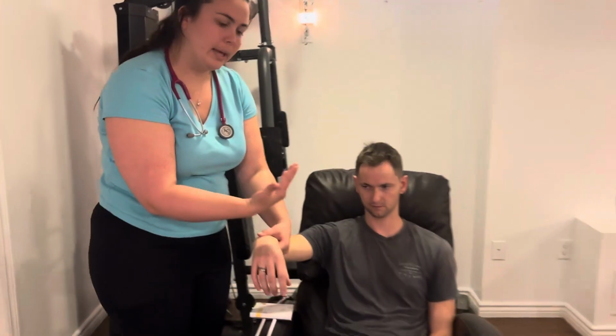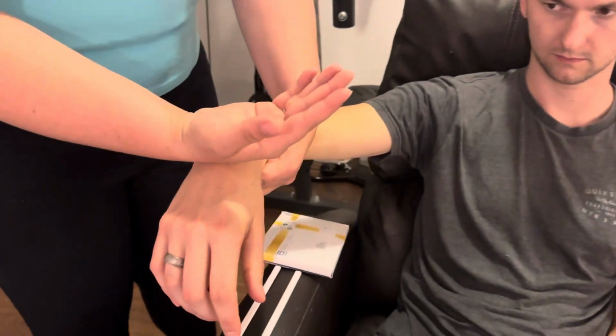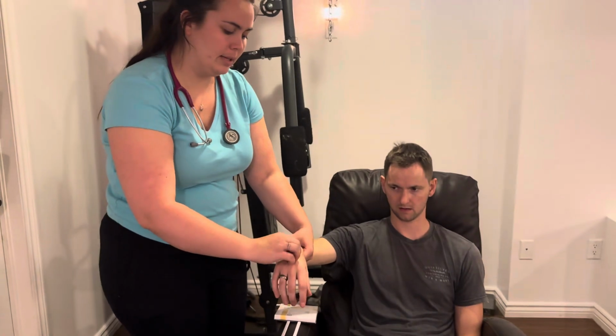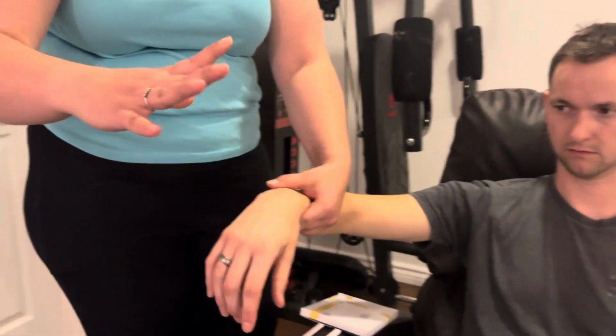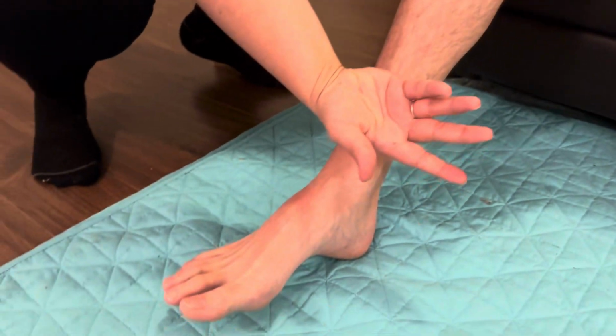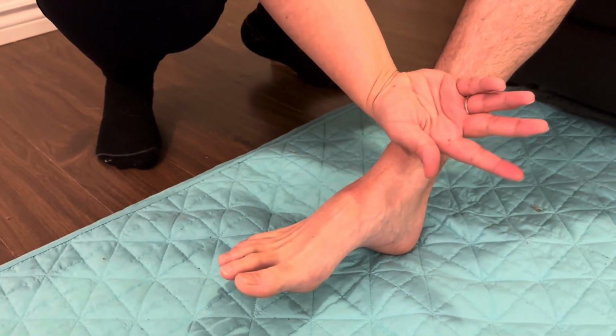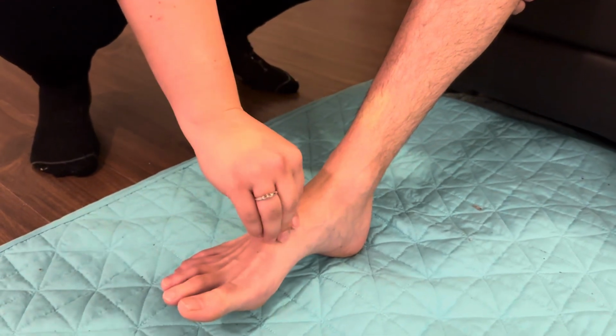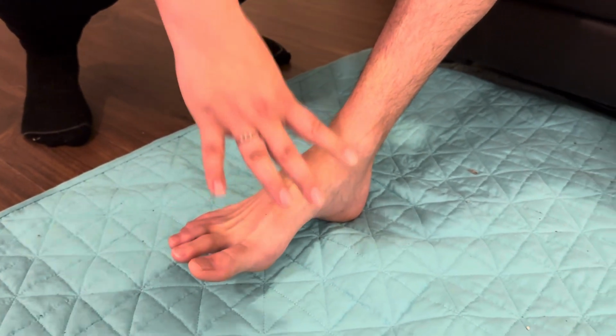I'll use the back of my hand to assess his skin temperature, and he's warm and dry to the touch. I will also be performing a skin turgor test, and it is rebounding very promptly. I will also be doing this on the extremities, and his lower extremities are also warm and dry to the touch, and his skin rebounds quickly also.